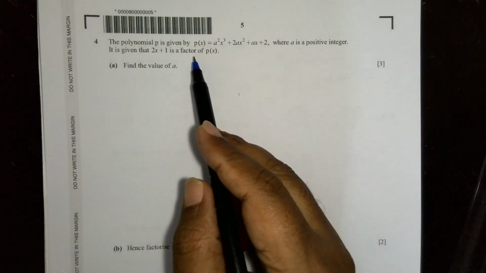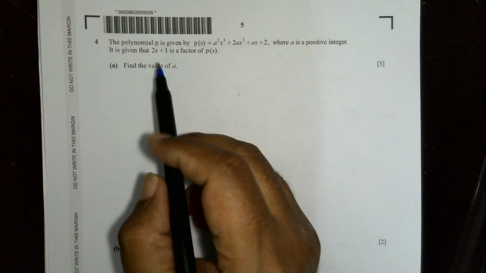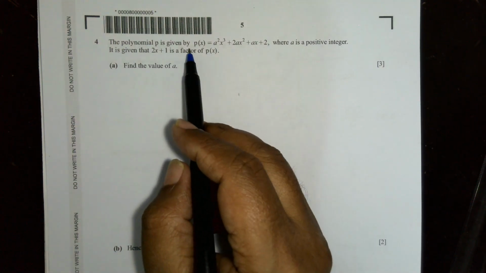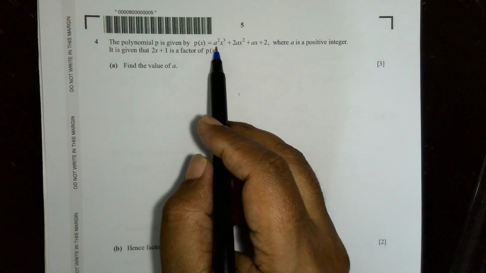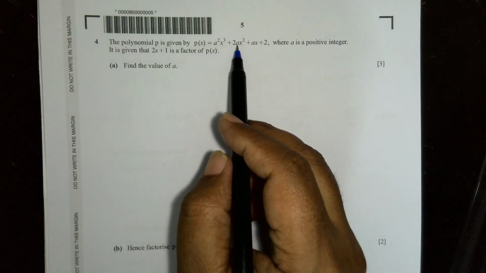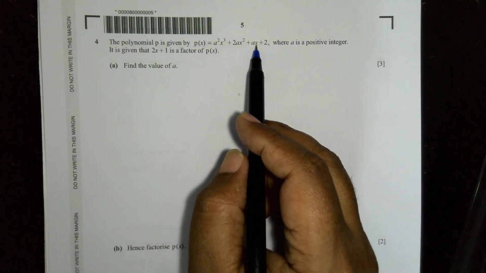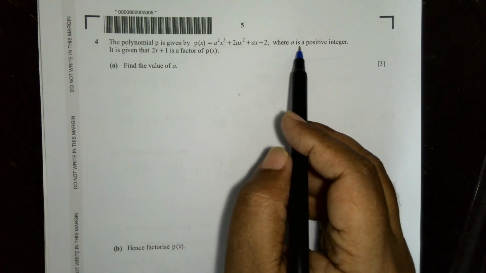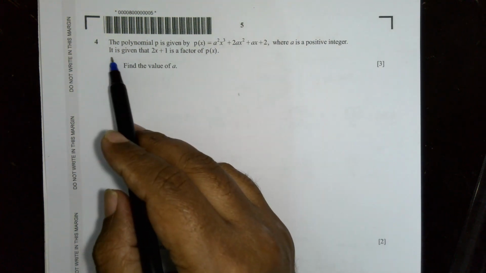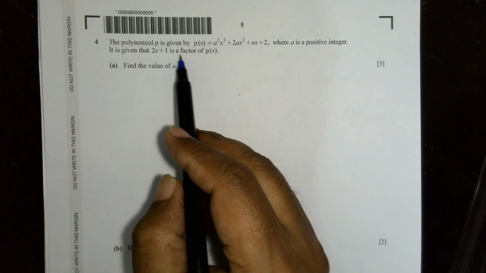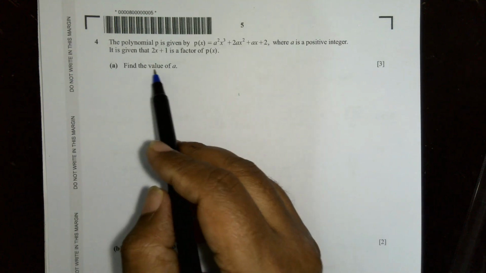So now this is our question number 4. This is a math question from the factor theorem and remainder theorem. Let's see here, it only says factor, there is no remainder here. So it's only from the factor theorem. The polynomial p is given by p(x) equals a squared times x cubed plus 2a times x squared plus a times x plus 2, where a is a positive integer. It's given that 2x plus 1 is a factor of p(x). Find the value of a.